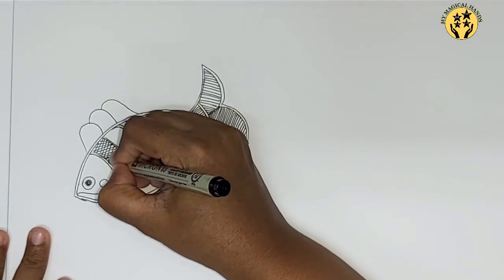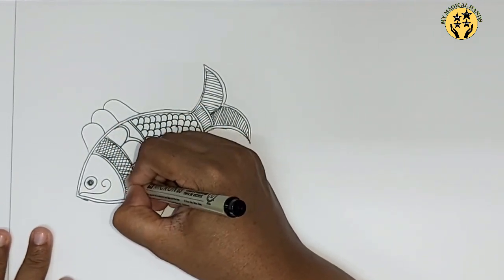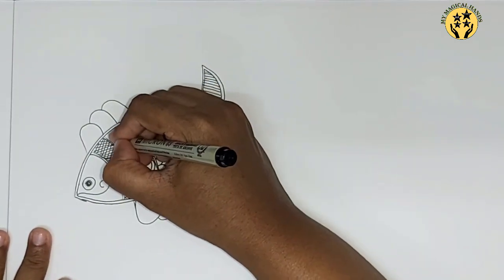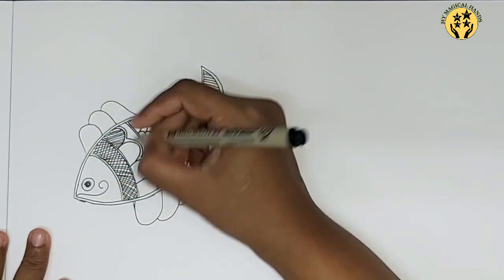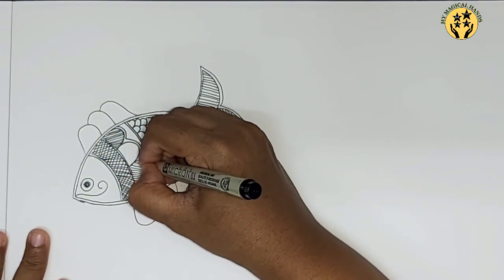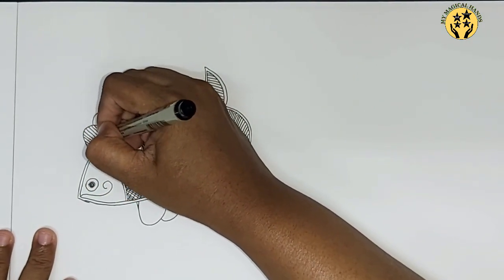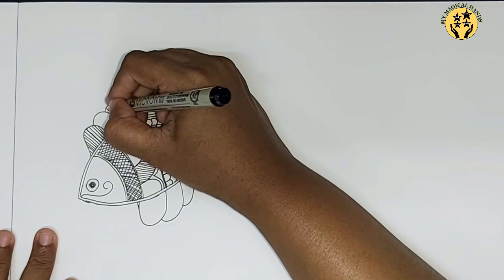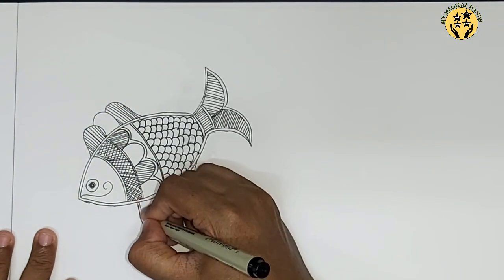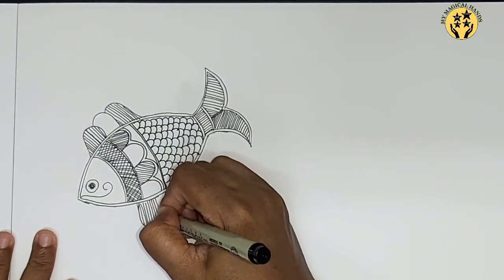In between the face and the body portion, we have to fill the checked design. The fin portion I am going to fill using the lines. You can use either straight line or a slanting line. Another side fin also you fill like this.